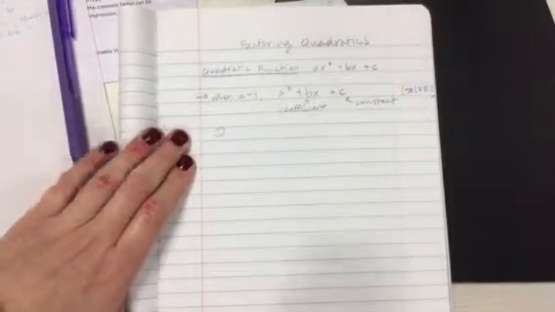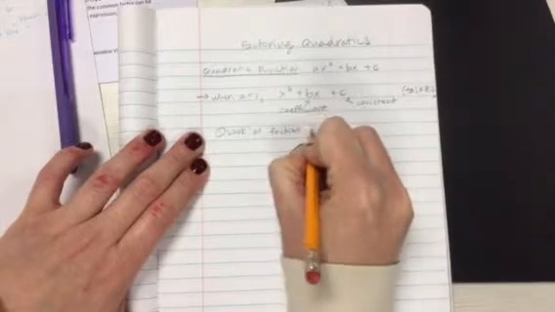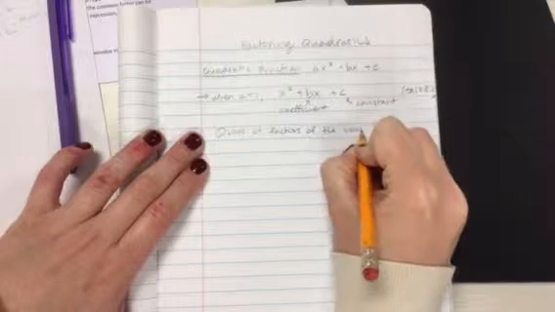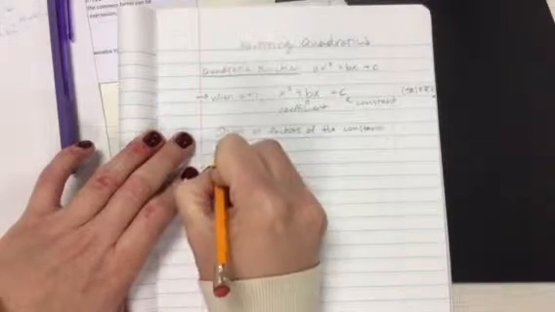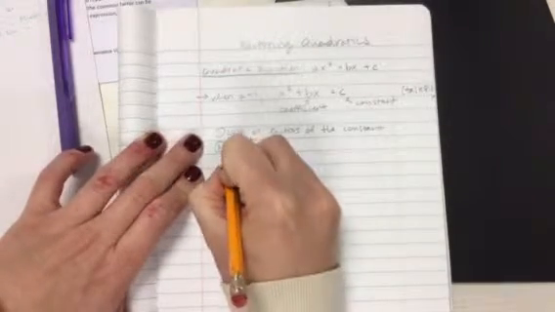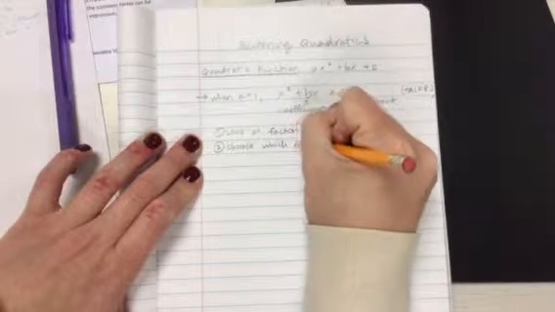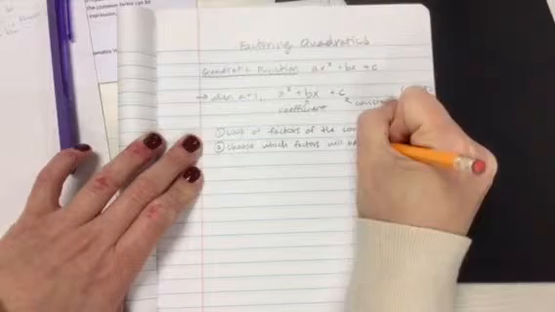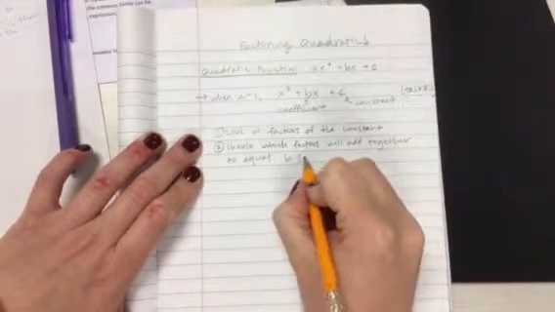Okay, so our steps to factoring. Step 1, we want to look at all of the factors of the constant. Step 2, we want to choose which factors will add together to equal b, which is our coefficient for the x.